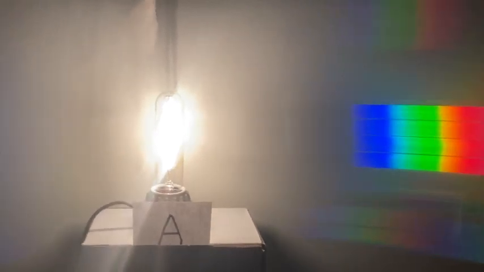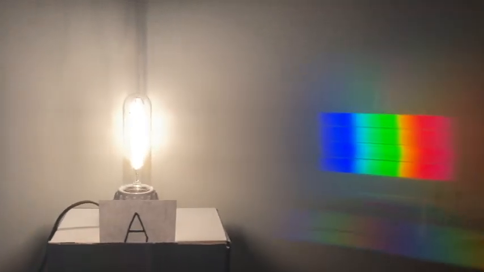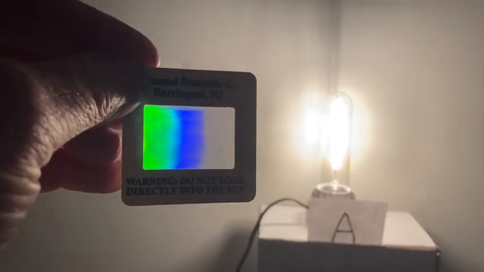This is A, marked A. So what you're going to do is, from 1 through 7, decide which one is A. So that's the first one. Notice the colors on both sides with the diffraction grating shown through my camera.